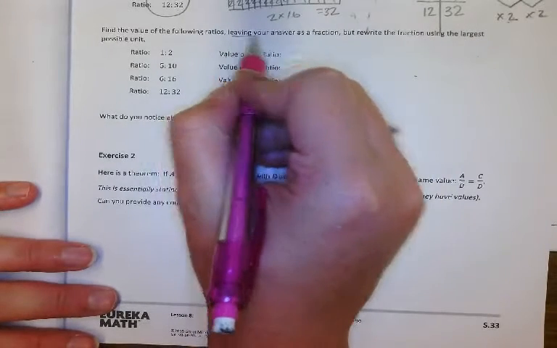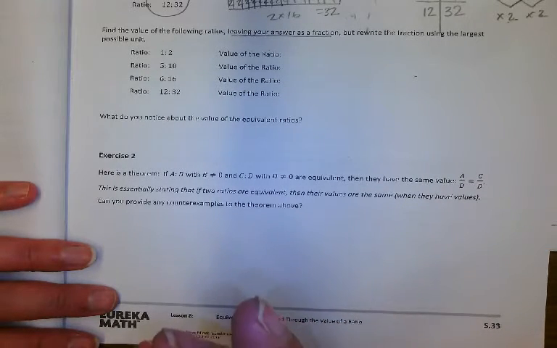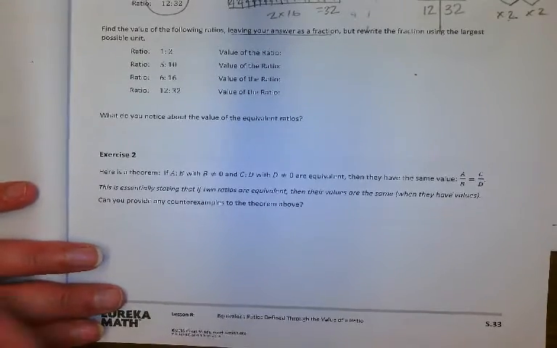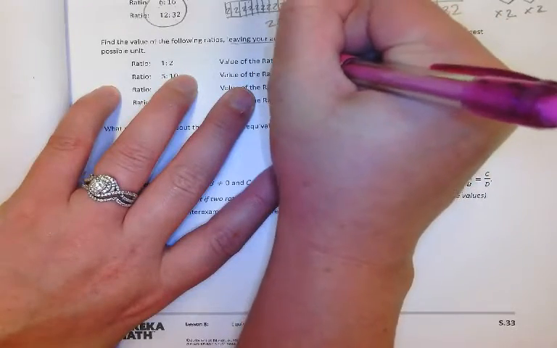So we are going to find the value of these ratios. Finding the value of these ratios means that you're going to leave your answer as a fraction, but these fractions are going to be in simplest form. Okay. So for example, the value of the ratio 1 to 2 is 1/2.